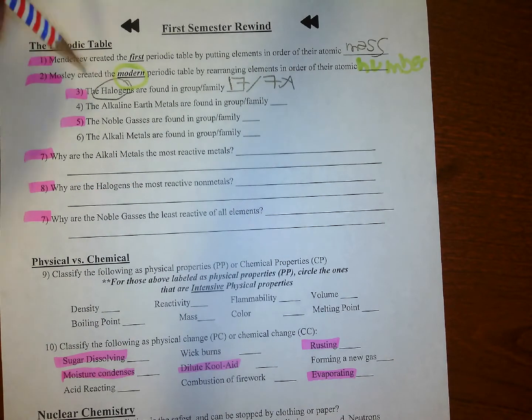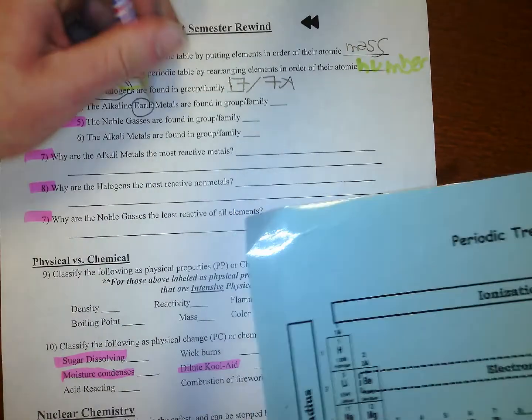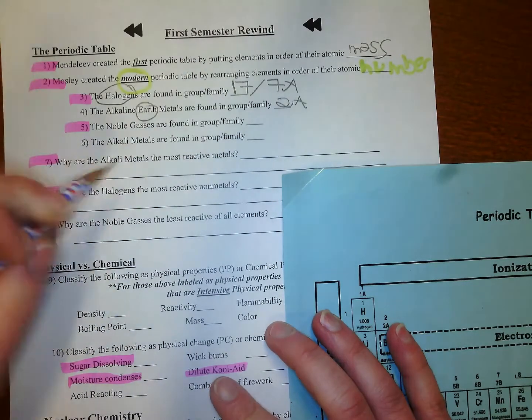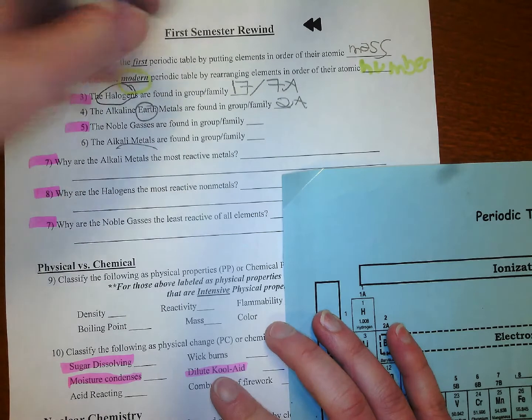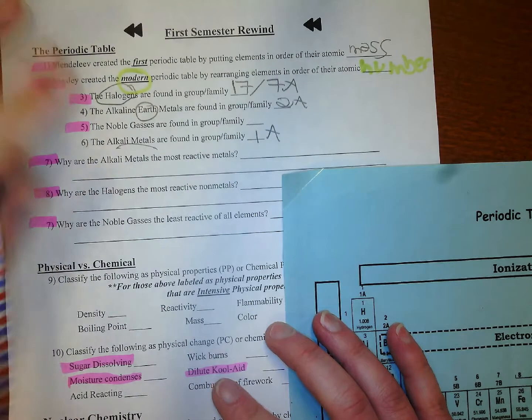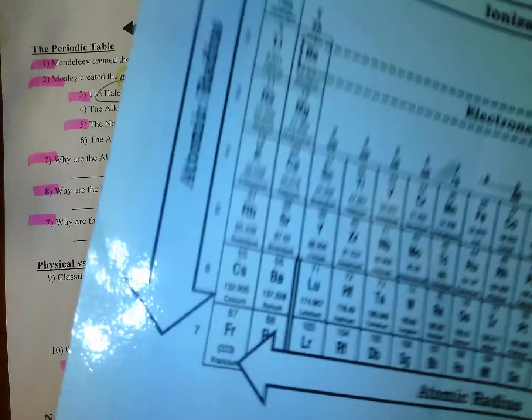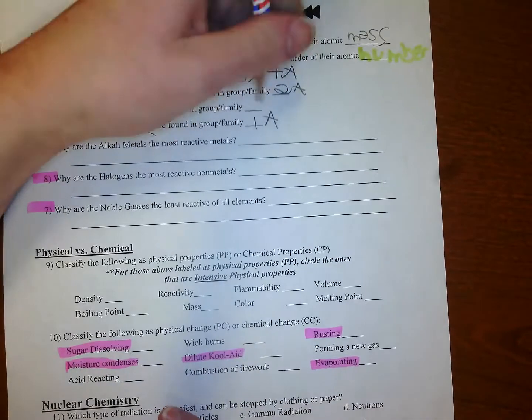Okay, alkaline earth metals. This has an extra word. So that's how I remember that it's number 2. Versus alkali metals, that's only the one word, or, you know, alkali metals, it's actually 2 words. But noble gases, way over there, are royalty, that's 18A.